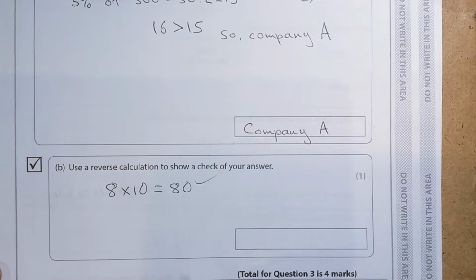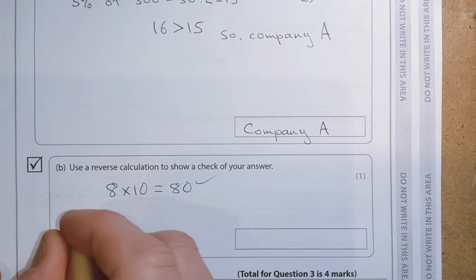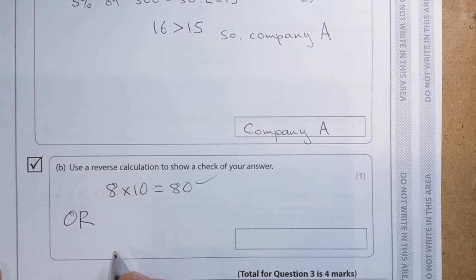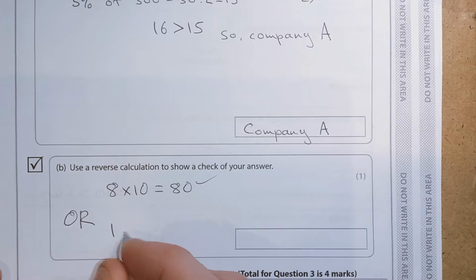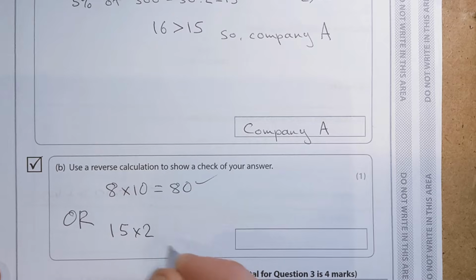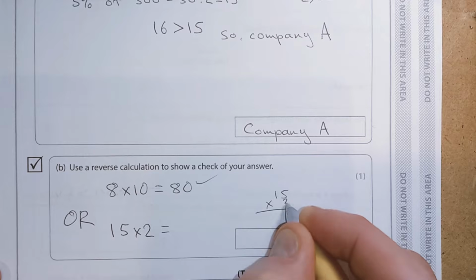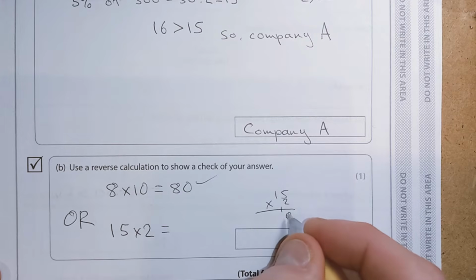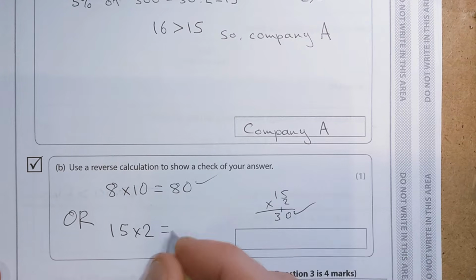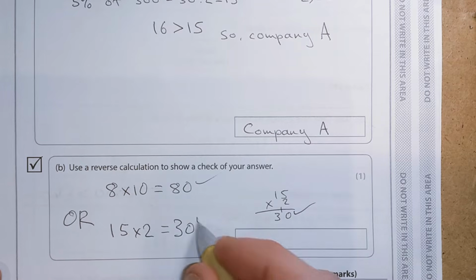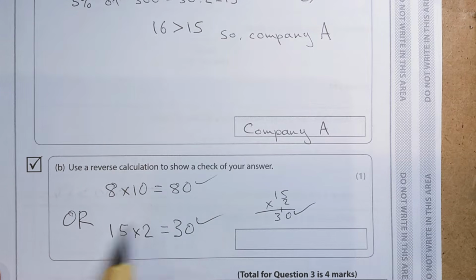Okay, we could also have done something, or if you remember when we had our 10% of 300 was 30, we divided that by 2 to get 15. So we could say, well, 15 times 2, and if we quickly check it, 2 times 5 is 10, 2 times 1 is 2, plus 1 is 3, is 30. I think I probably prefer this one actually, but either one is fine. You're doing a reverse calculation.